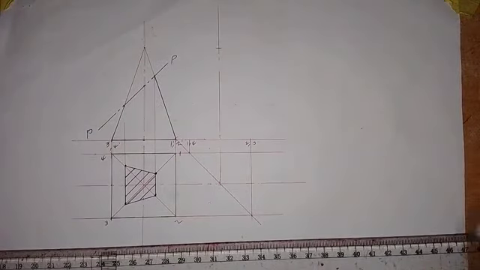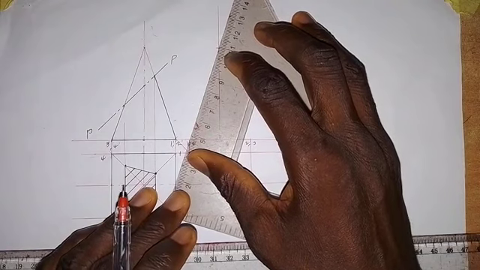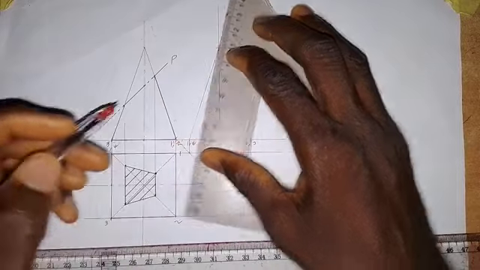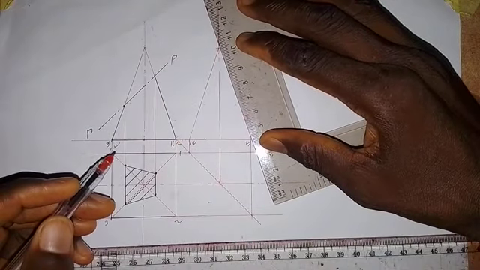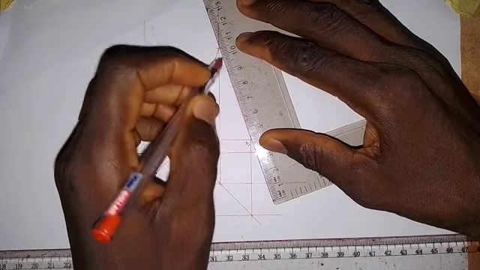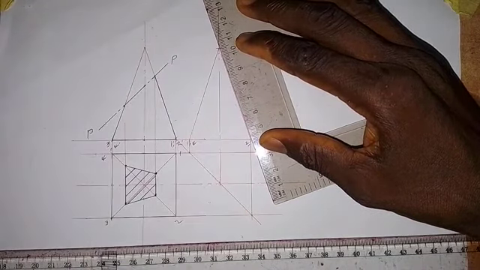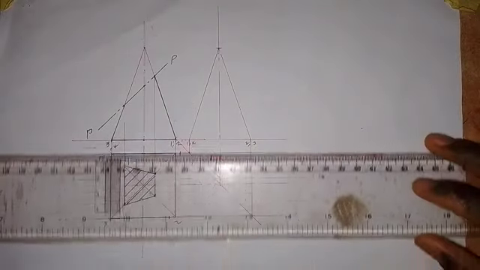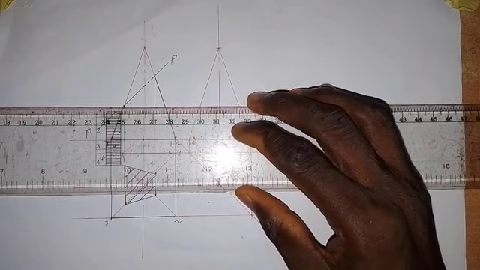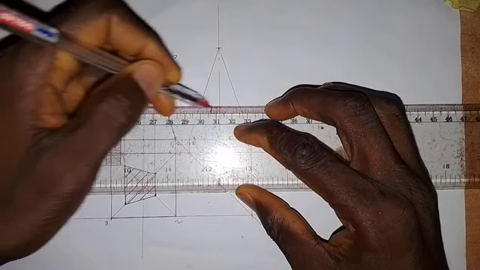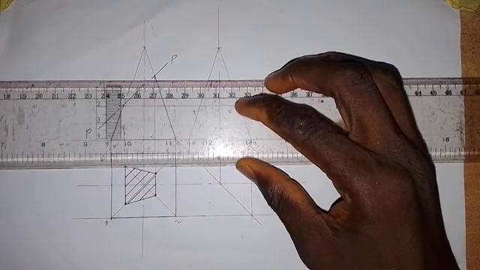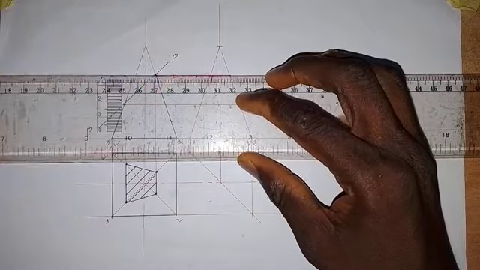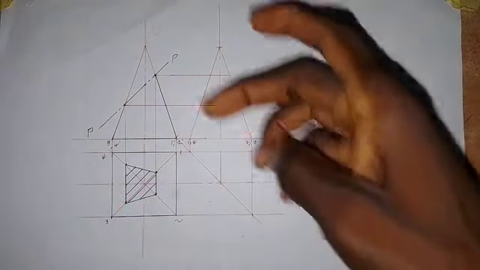Then I'm going to connect this point together, and I will also connect this point together like this. Now, for us to complete the end elevation, I'm going to draw a horizontal line from this point, and also from this point we draw a horizontal line like this. We need to locate these 4 points here on this surface.